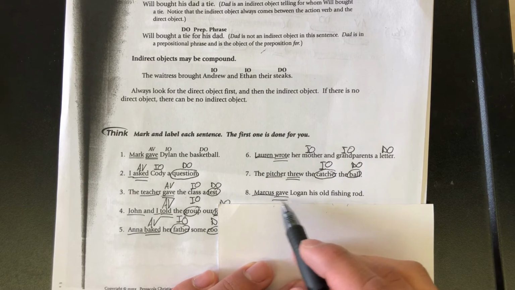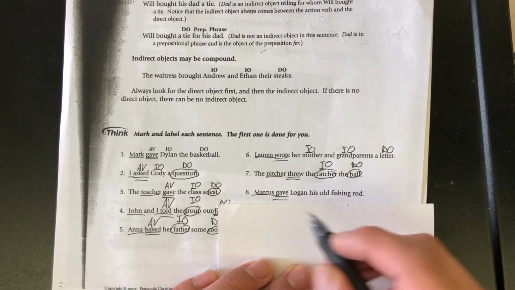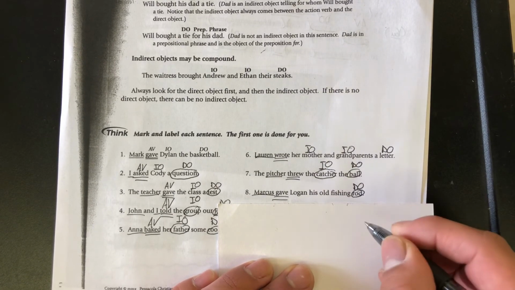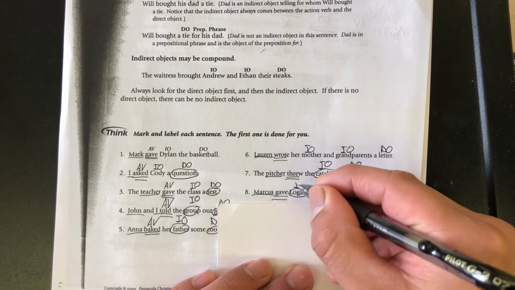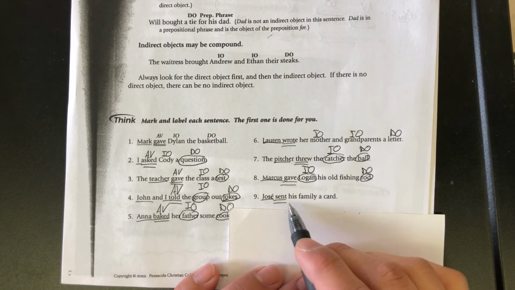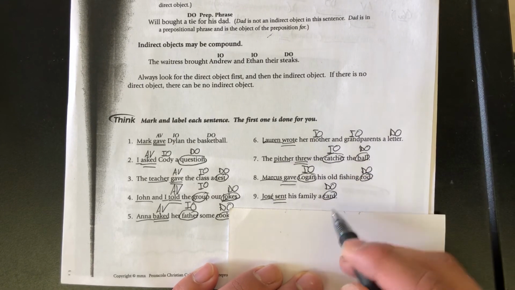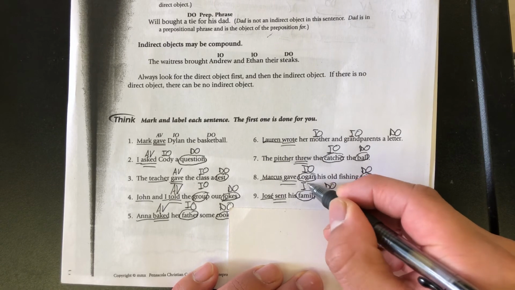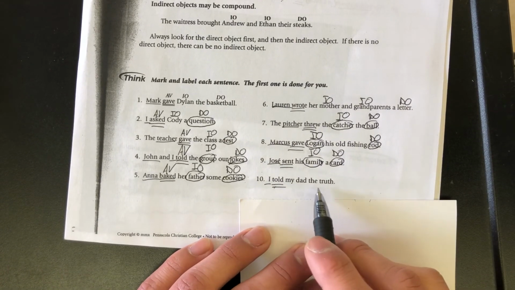All right, next. Marcus gave Logan his old fishing rod. So Marcus gave what? He gave rod. So that's my direct object. To who? To Logan. To whom? Sorry, to whom? And that's the indirect object. Next, Jose sent his family a card. So what did he send? He sent a card. So that's my direct object. To whom? To his family. My indirect object. And last but not least, I told my dad the truth.